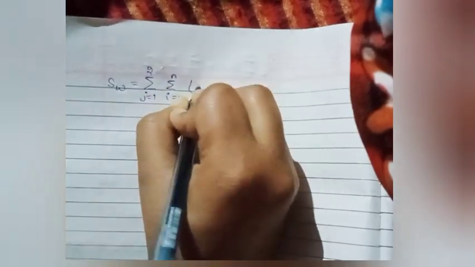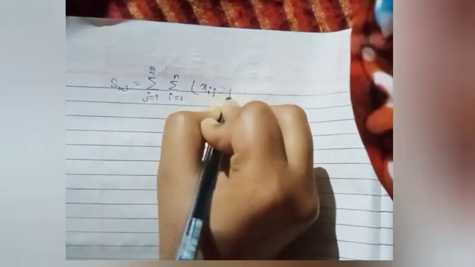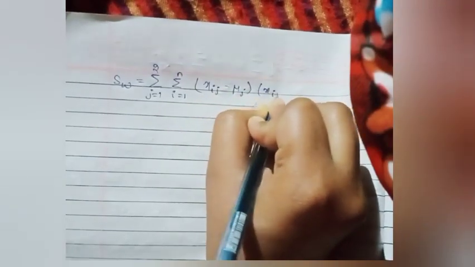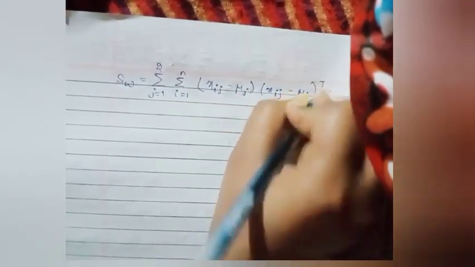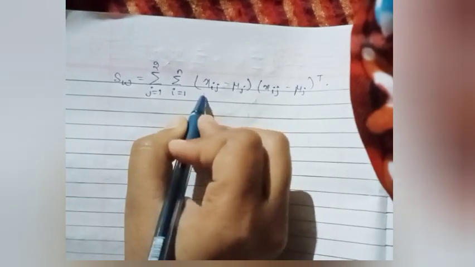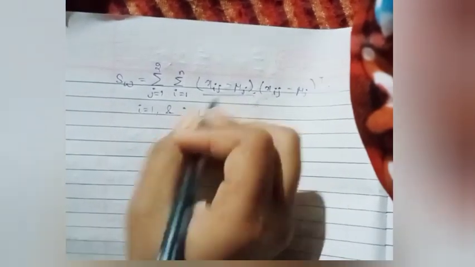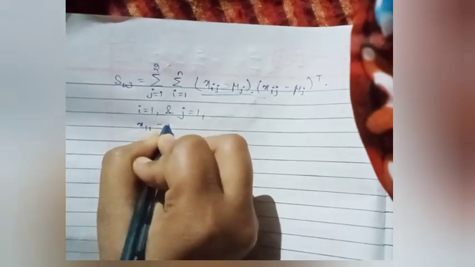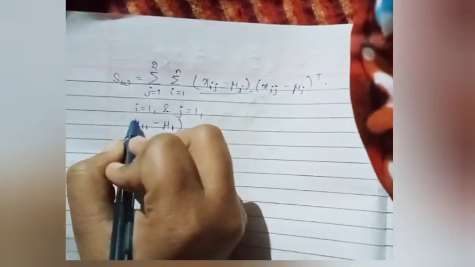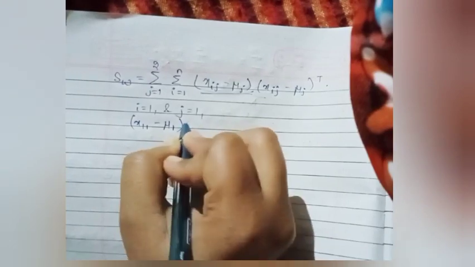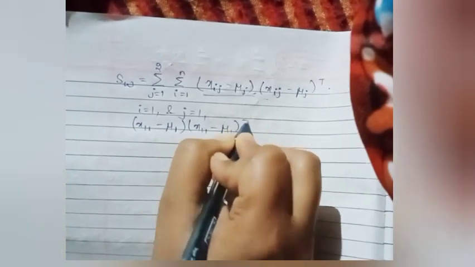Okay, see. Its formula is j from 1 to 2, i from 1 to n, (xij minus mu j)(xij minus mu j) transpose. So if i equals 1 and j equals 1, then this will be (x11 minus mu1)(x11 minus mu1) transpose.